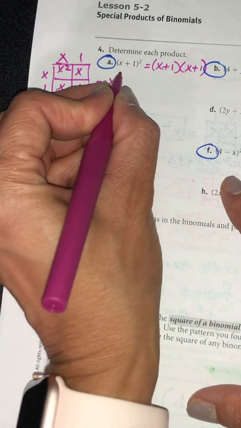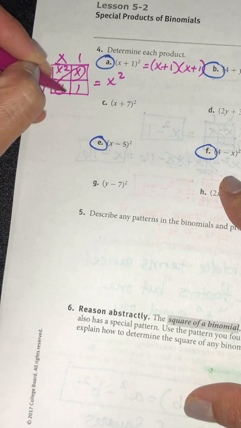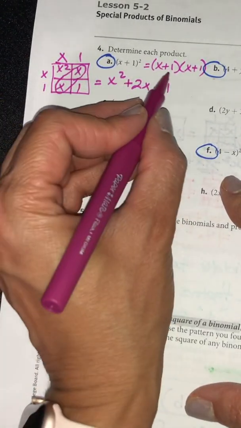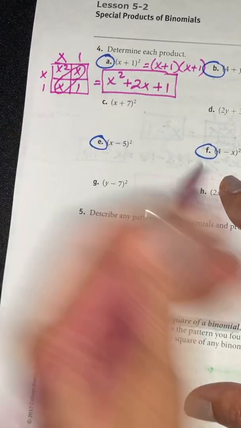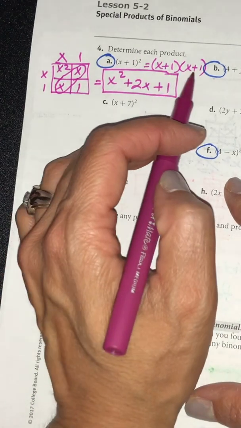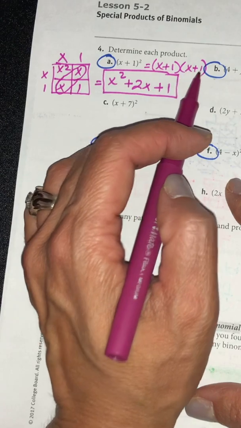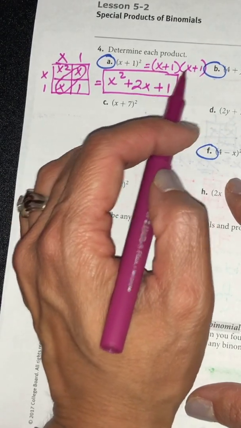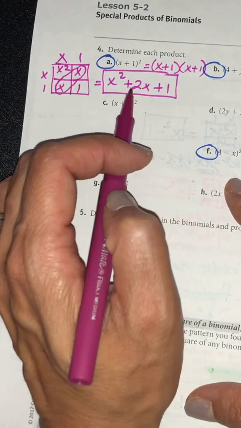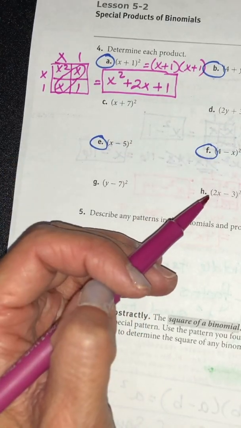So I have x squared. This time the middle terms are not canceling. I have 2 like terms. X plus x is a 2x, and then a plus 1. So the middle terms didn't cancel on this one. Basically I have 2 of the same factors being multiplied together. They're exactly the same. Same letter, same number, same signs in the middle. And obviously x times x gives us the x squared. 1 times 1 gives us the 1. But what's happening to that middle term? How can we come up with a pattern for the middle term?